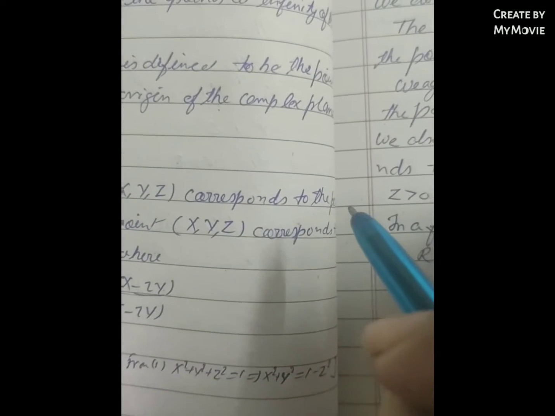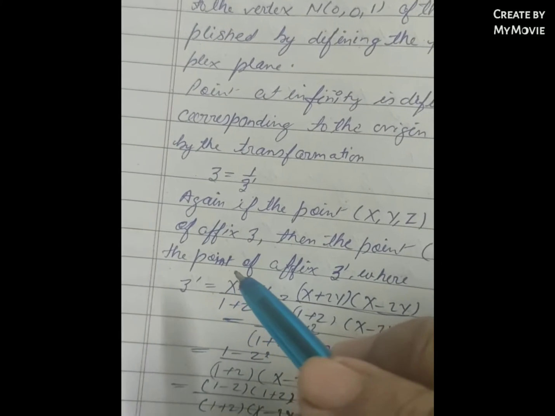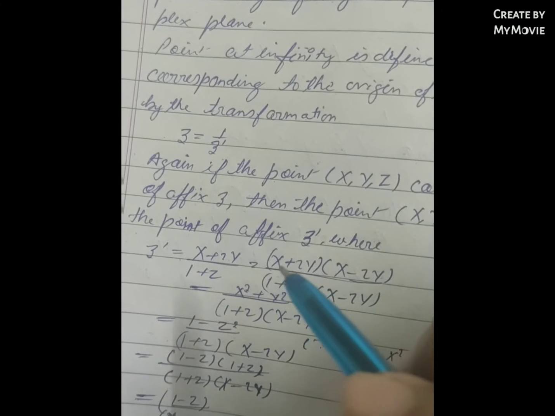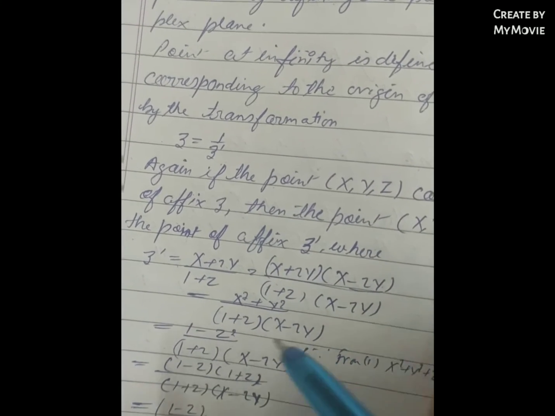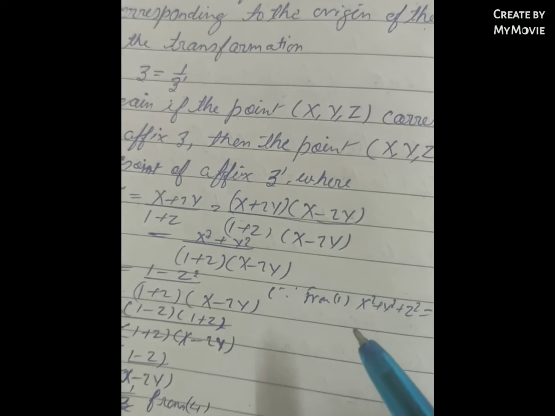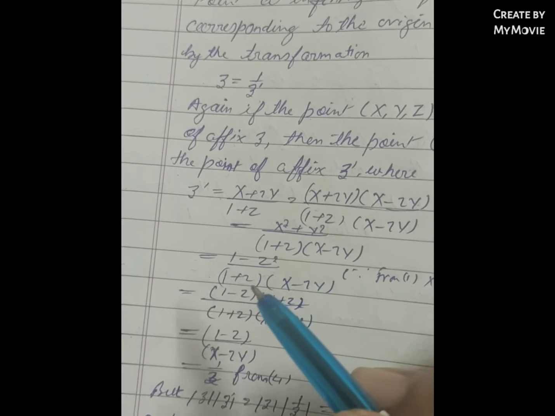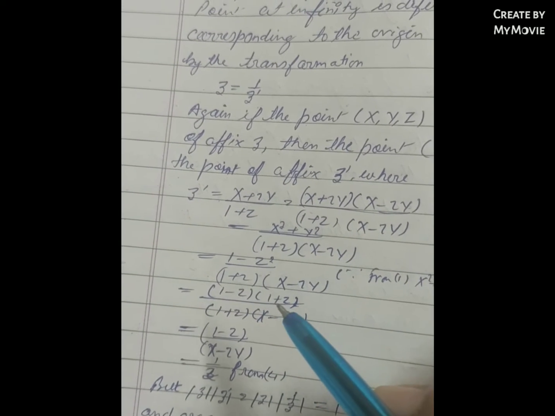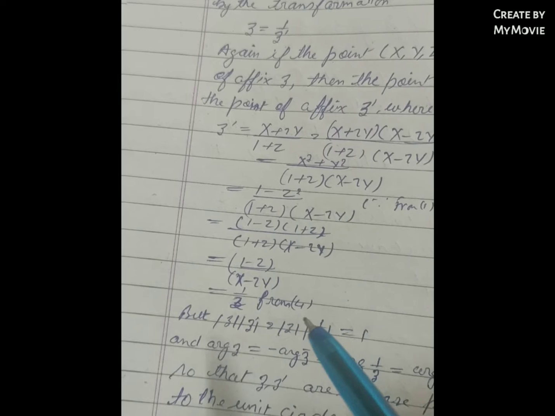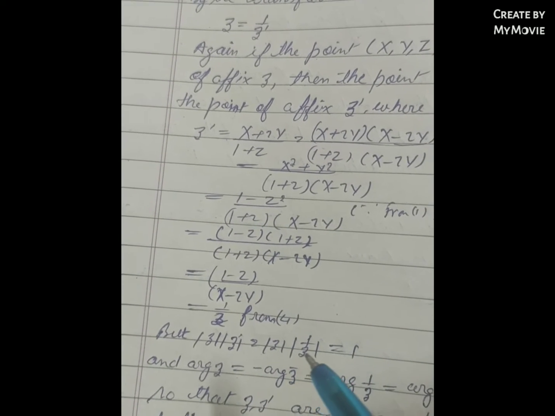Again, if (X, Y, Z) corresponds to the point z, then the point (X, Y, minus Z) corresponds to the point z dash. z dash is equal to (X plus iota Y) upon (1 plus Z), that is equal to (X plus iota Y) into (X minus iota Y) upon (1 plus Z) into (X minus iota Y). So solving this, we get X squared plus Y squared upon (1 plus Z) into (X minus iota Y). Since X squared plus Y squared plus Z squared is equal to 1, X squared plus Y squared is equal to 1 minus Z squared. Substituting 1 minus Z squared as (1 minus Z) and (1 plus Z), and cancelling 1 plus Z, we get (1 minus Z) upon (X minus iota Y), that is equal to 1 upon z bar. But the modulus of z into the modulus of z dash is equal to the modulus of z upon 1 upon z, which is equal to 1.